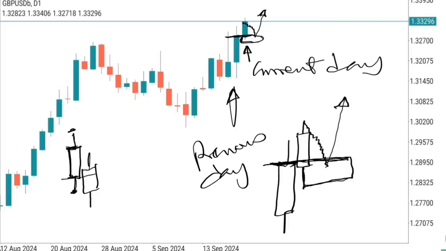So we want to mark the close here. So you want price to come back to this wick. All right, once price on a lower time frame comes back to this wick, we'll sell from there. That is the strategy.